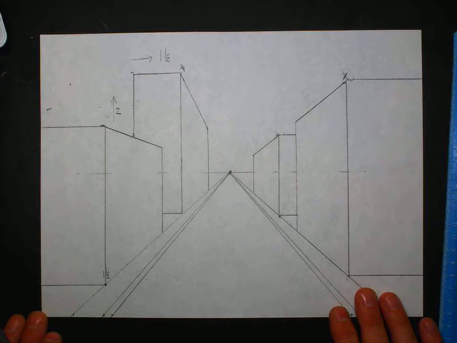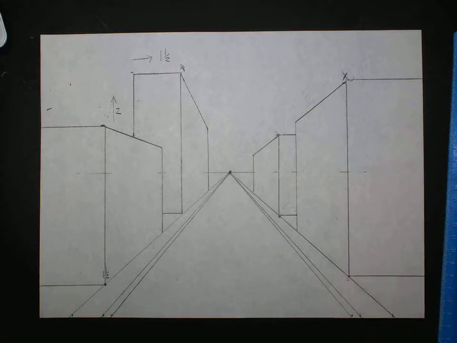All right. So our next video will be doors and windows and dicing up the sidewalk. Video 3 will be details.